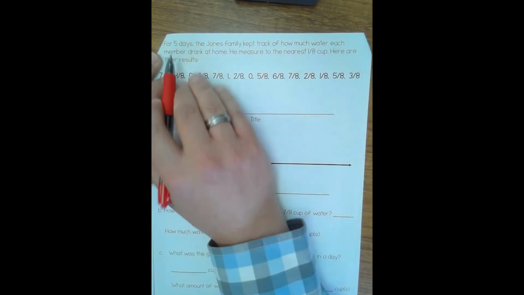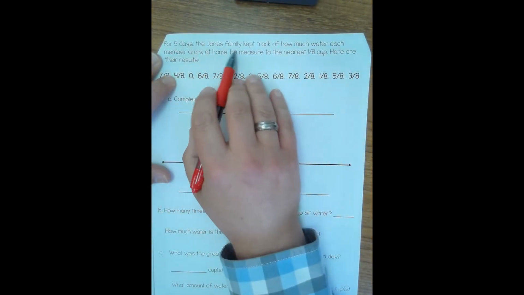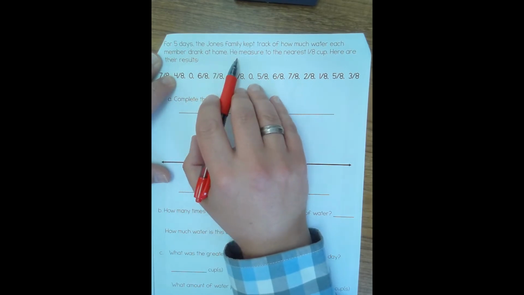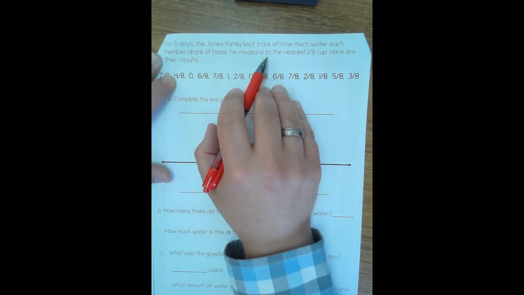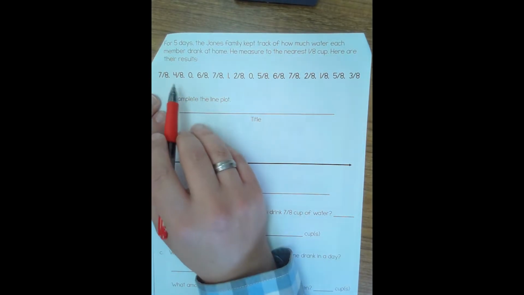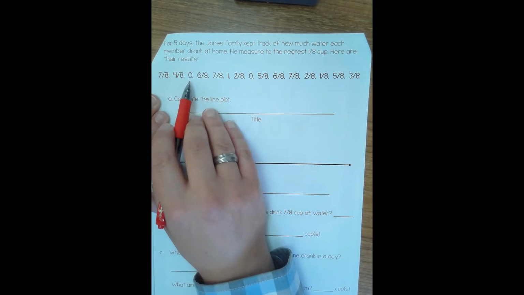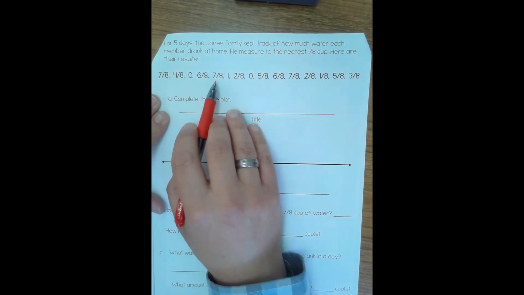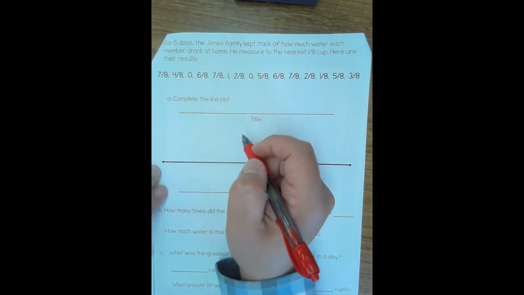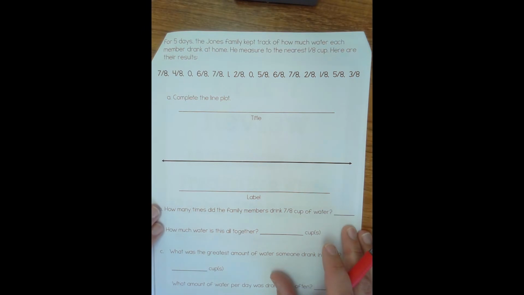All right, so for 5 days, the Jones family kept track of how much water each member drank at home. He measured to the nearest 1/8 cup. Here are their results. They drank 7/8 one day, 4/8, and then one day they didn't drink anything, 6/8, 7/8, one whole cup, 2/8, and so on and so on. So we're going to just make a line plot using this information.